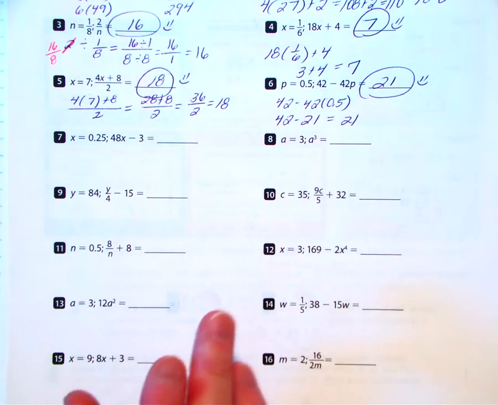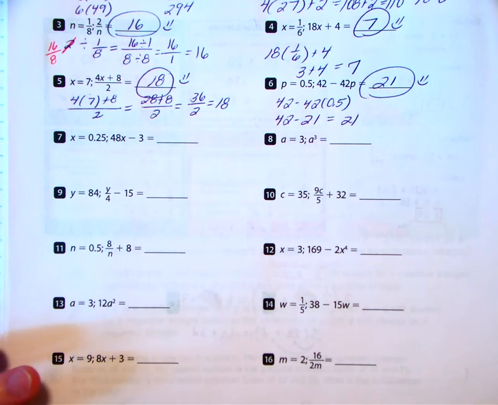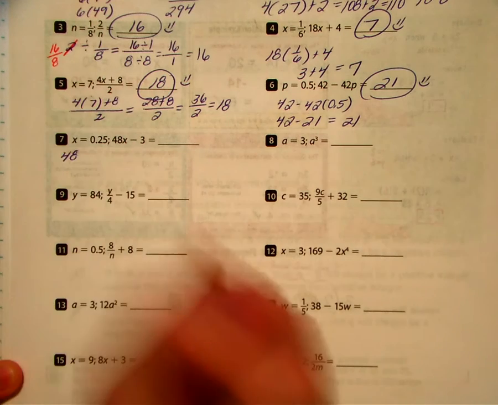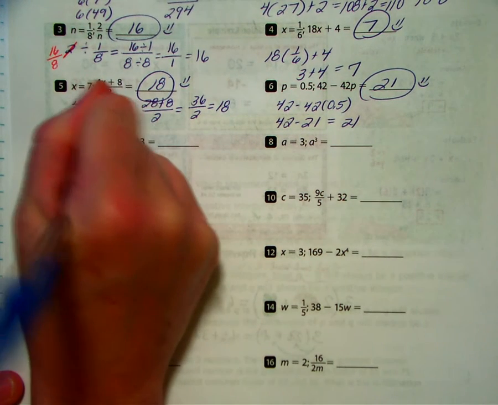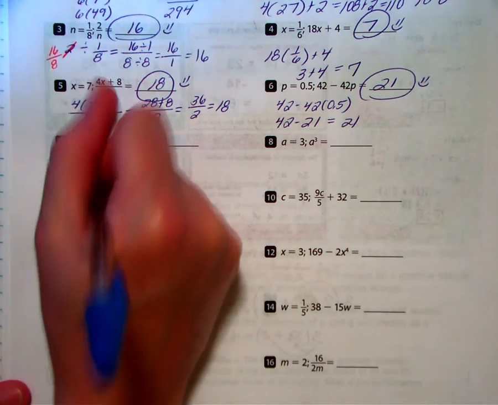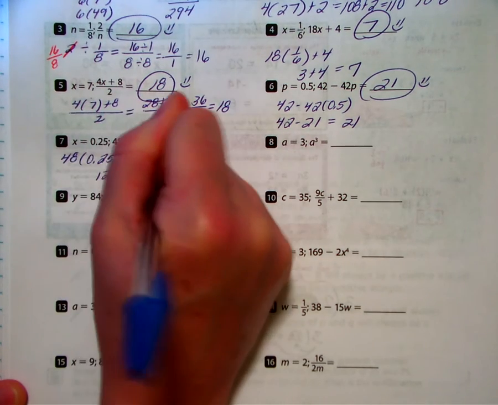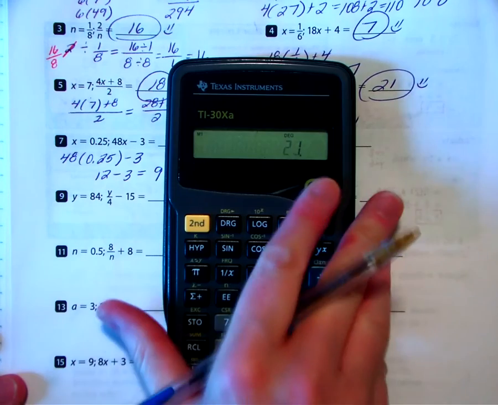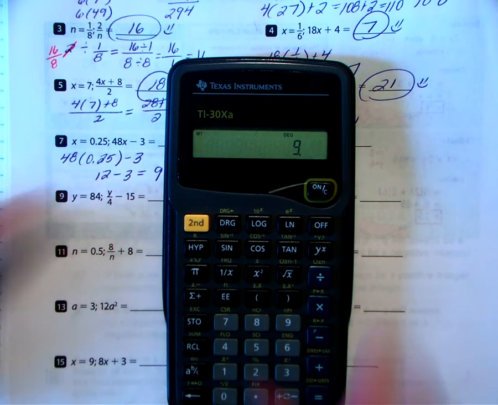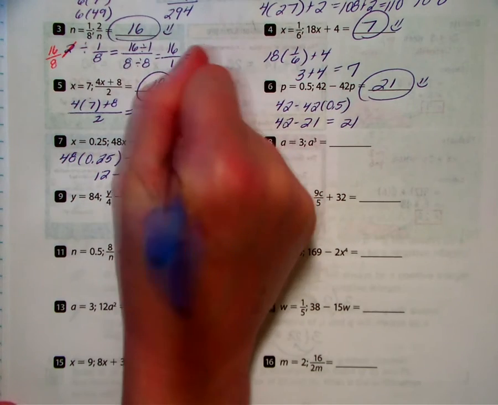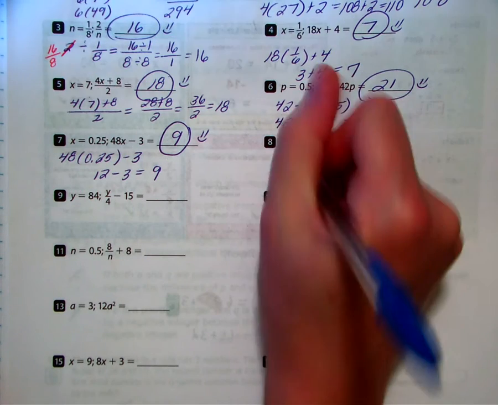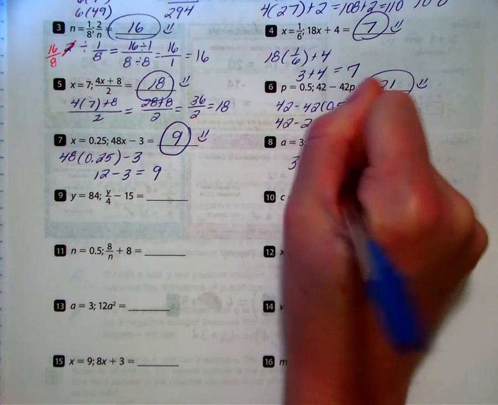X equals 1/4, which is 25 hundredths. 48 times 1/4 minus 3. 1/4 of 48 is 12. So you've really got 12 minus 3, which is 9. Checking our work on the calculator. Very good. A equals 3, and A is cubed. 3 cubed equals 27.